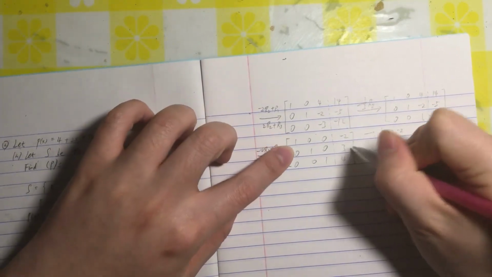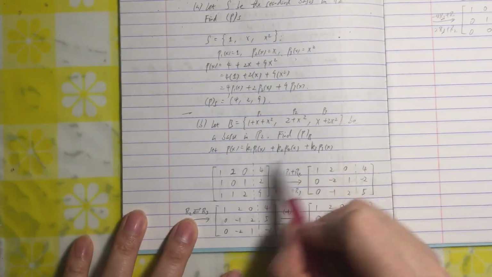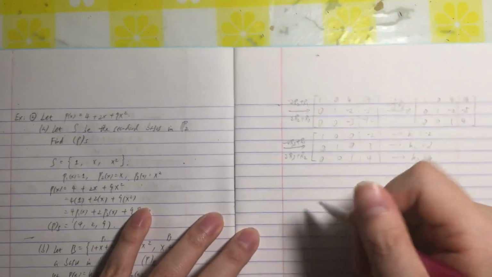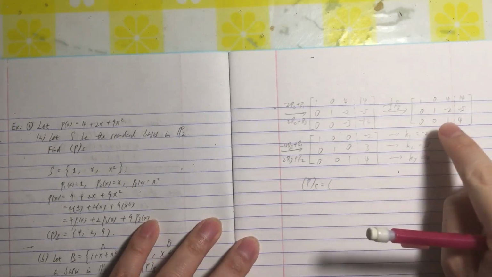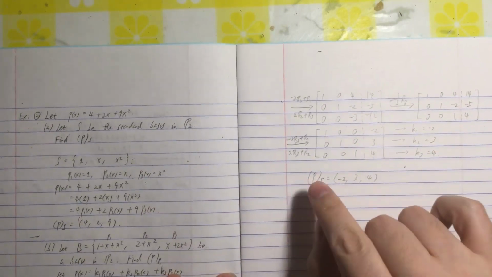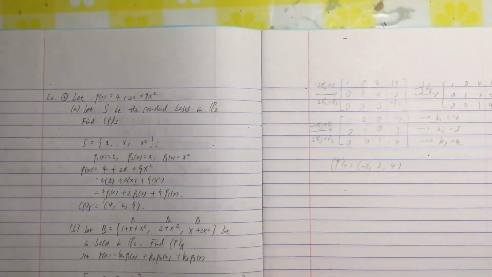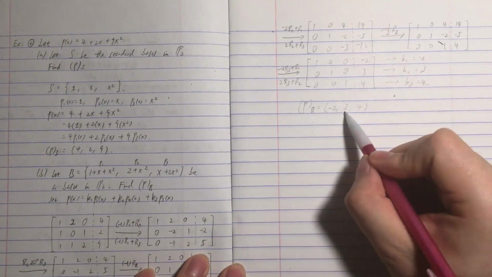Which means K1 equals -2, K2 equals 3, K3 equals 4. If I can find K1, K2, K3, it means I can write P of x as a linear combination of P1, P2, P3. And the coordinate vector of P with respect to S is K1, K2, K3. Here, K1, K2, K3 is -2, 3, and 4. That's the coordinate vector of P with respect to B, sorry. We try to find the coordinate vector of P with respect to B. So the coordinate vector of P with respect to B is -2, 3, and 4.